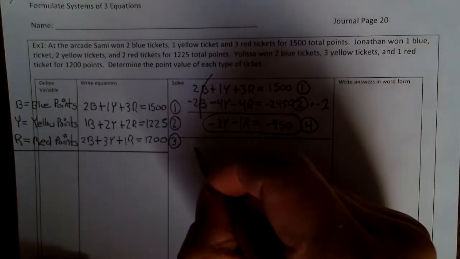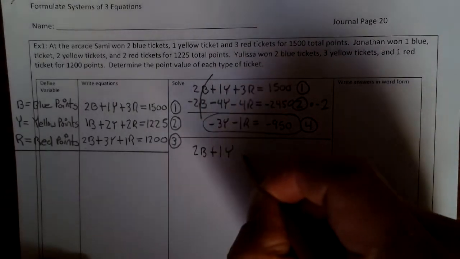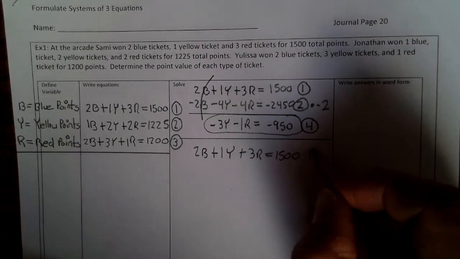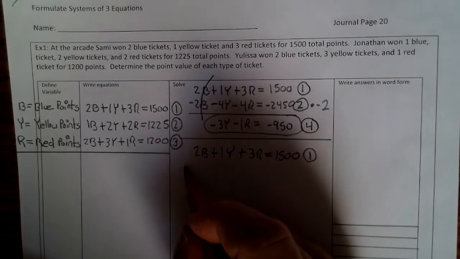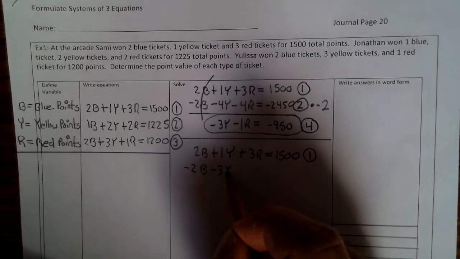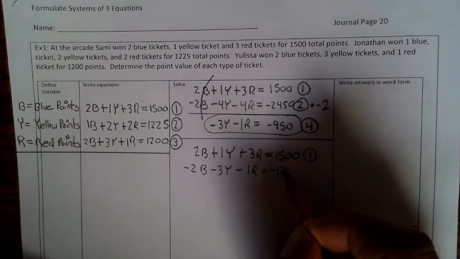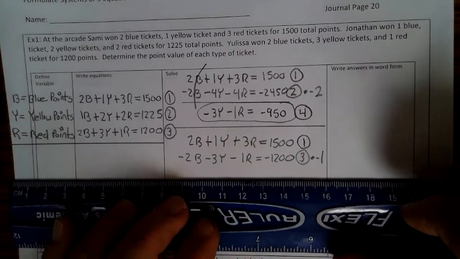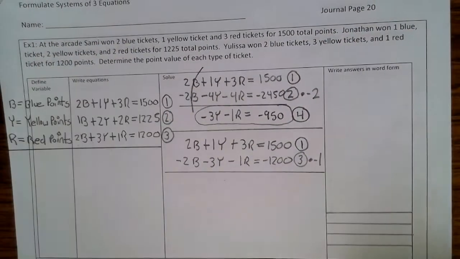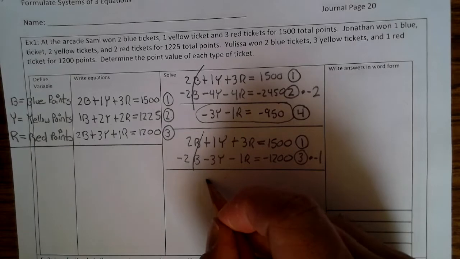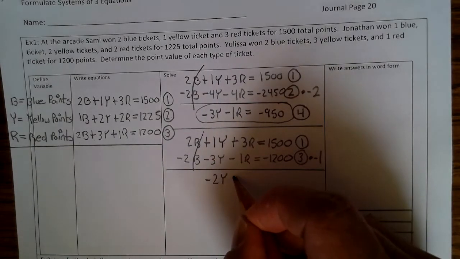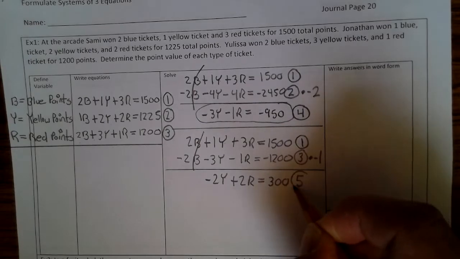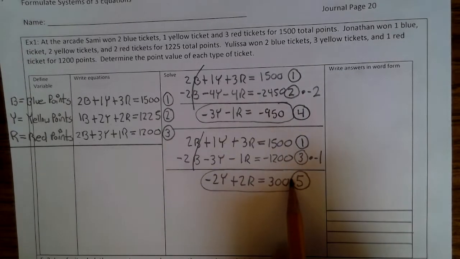Okay, so now we're using equation 1 again. So 2b plus 1y plus 3r equals 1500. Well, that's equation 1. And now we're going to use equation 3, but multiply by -1. So that's negative 2b minus 3y minus 1r equals negative 1200. And that's equation 3 times -1. Okay, the b's cancel. 1y minus 3y is minus 2y. 3r minus 1r is plus 2r equals 1500 minus 1200 is 300. And that's equation 5.